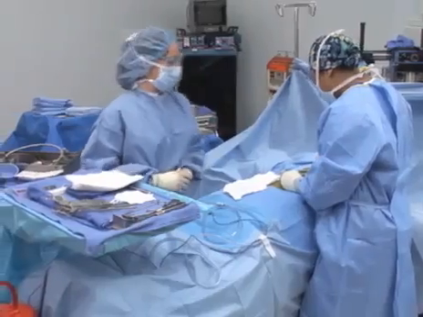At the close of the procedure, all countable items used in the sterile field, including instruments, sharps, needles, bovie tips, and sponges, must be recounted to be sure that all items are accounted for prior to drape removal. This ensures that nothing has been left in the patient.